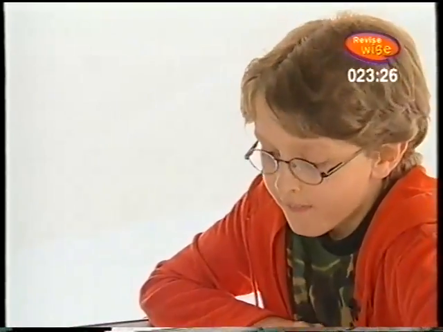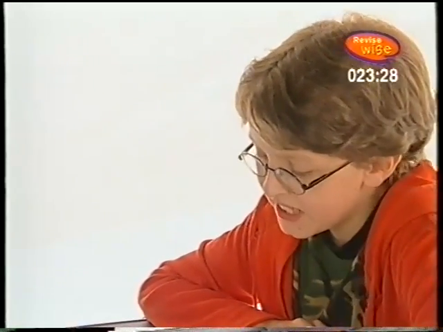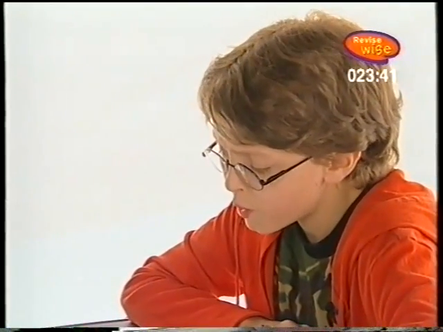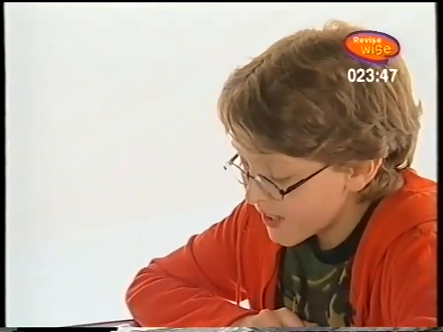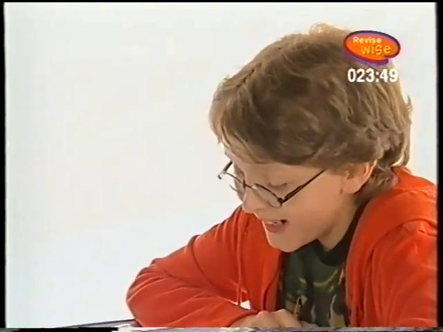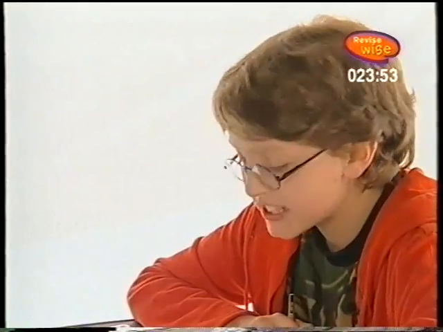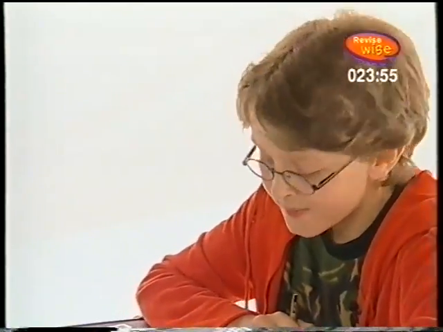Now, does that help you answer the question? Well, let's see. They're all different fractions, but the question says I've got to look for two fractions that have the same value. So, am I looking for two equivalent fractions? That's right. So I'm looking for a fraction that I can simplify by dividing the numerator and the denominator by the same number. Yeah, go on.